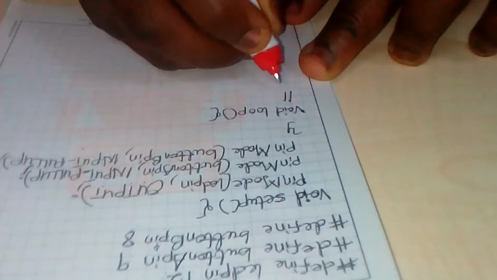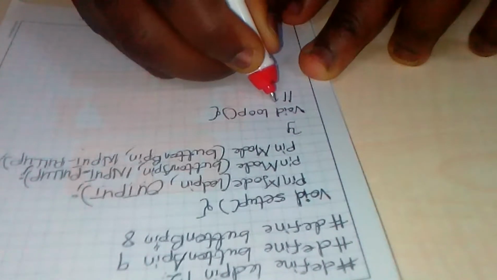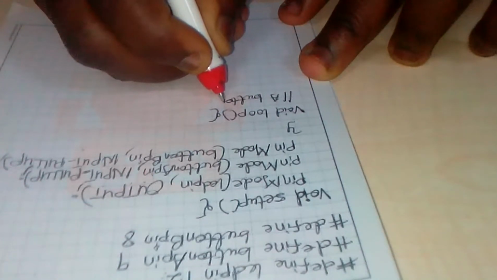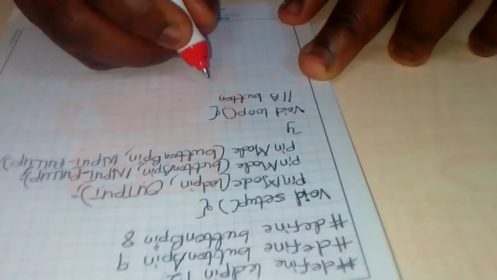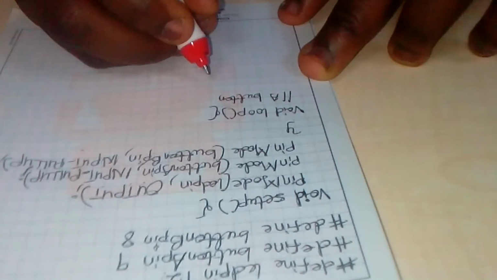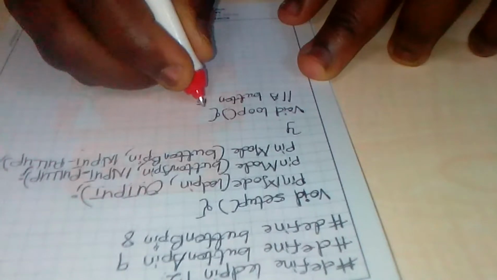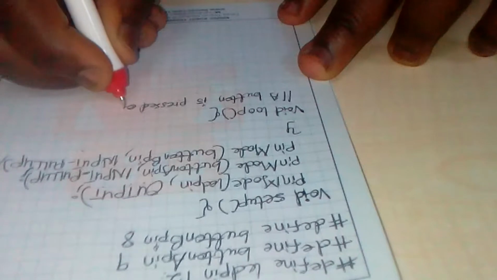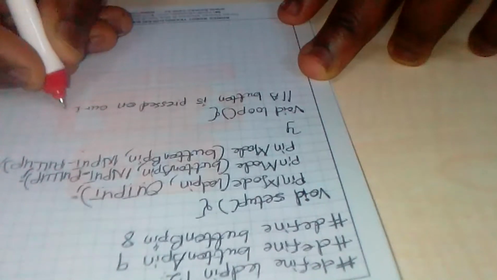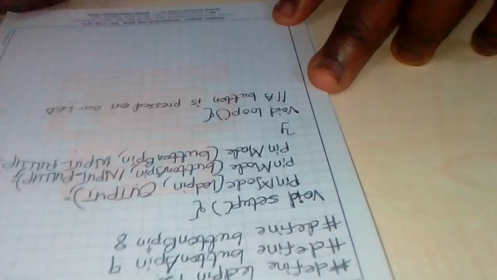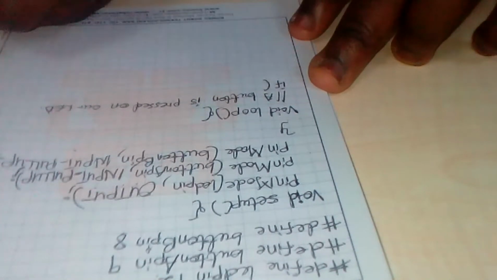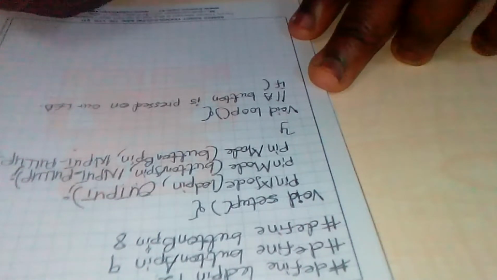Let me comment first of all right now. A button pin is pressed on LED. Before I write it, I'm going to comment. It's pressed on our LED. Now let me explain what I'm trying to talk of. As long as we're talking about digital, we're going to use the digital to control our button pin.